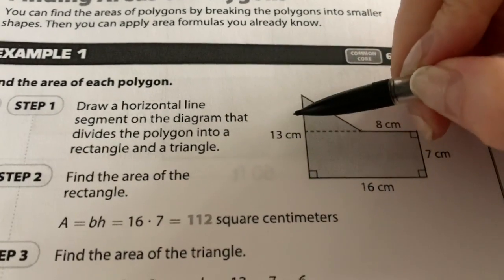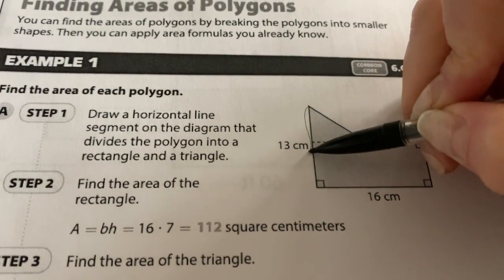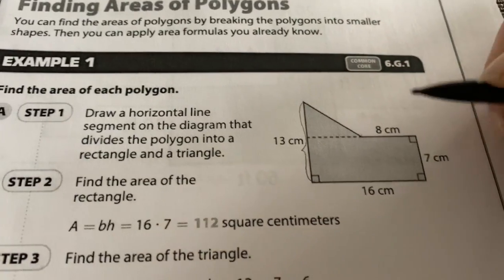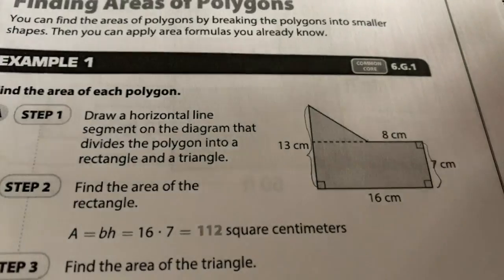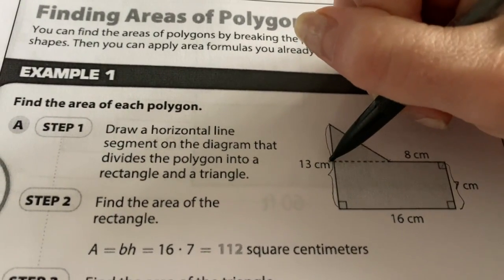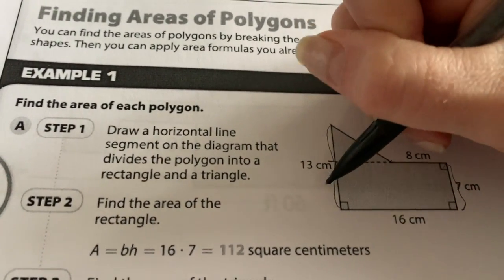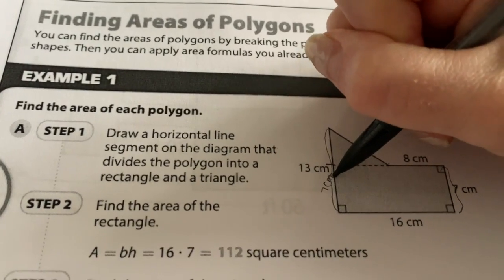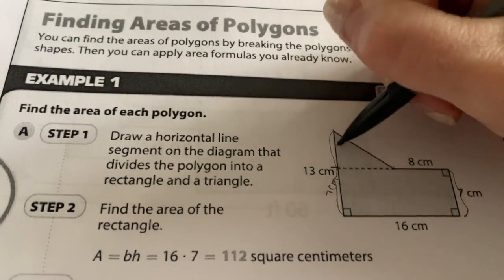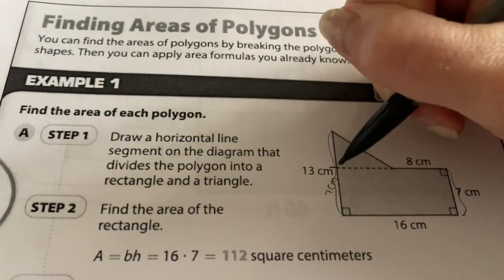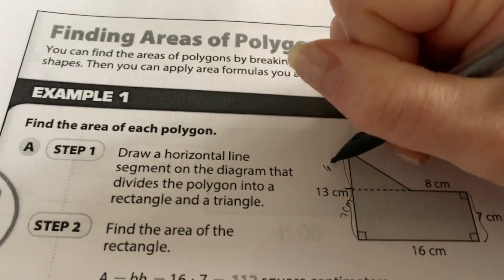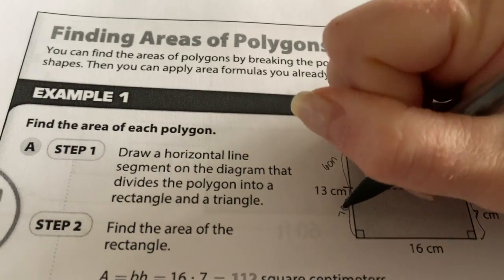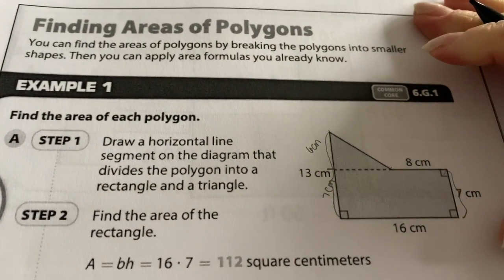So this 13 centimeters is referring to this whole thing here. The 7 centimeters is just this piece. So if we know that the total length is 13 and from here to here is 7, we can find what this piece is here. So we know that we can actually find the base of this triangle. So this is going to be 6 centimeters, right? Because 6 plus 7 will give us that 13.